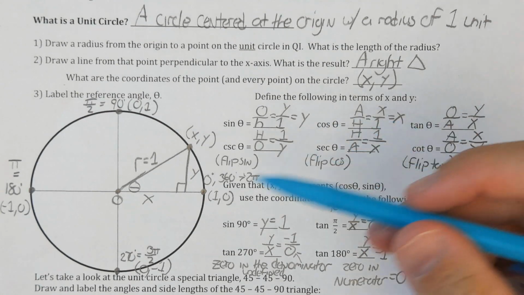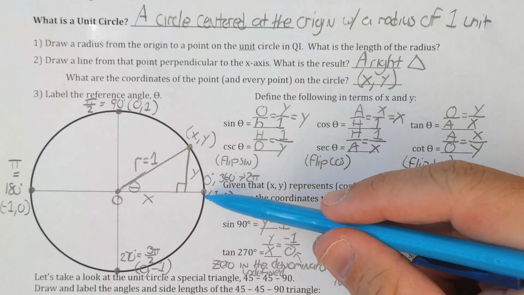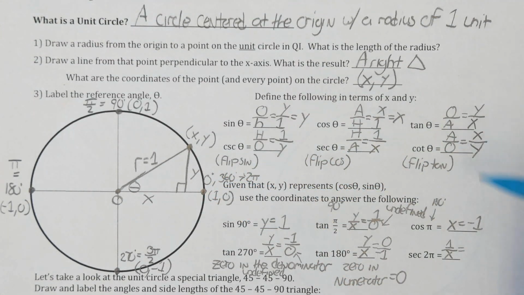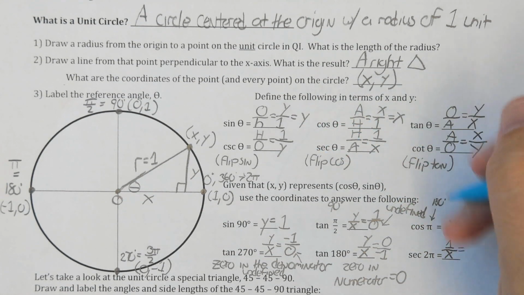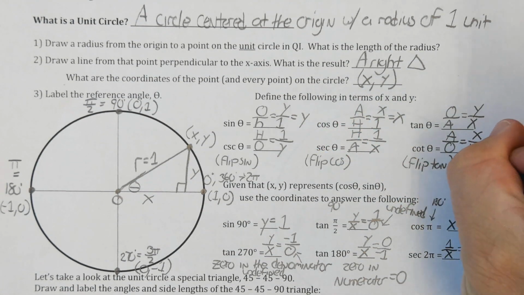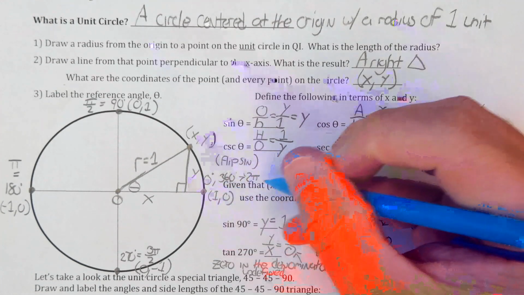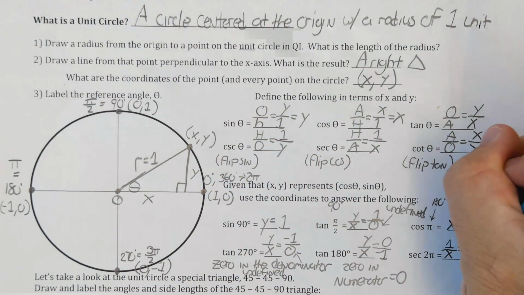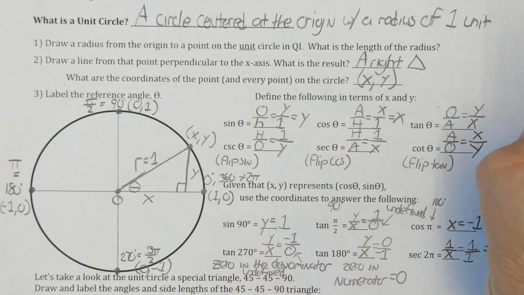So then what is secant at 2 pi? Well, 2 pi is the same thing as 360, so we're looking at that ordered pair, x comma y. Secant is equal to 1 over x. So in this case we have 1 over what x is equal to at 2 pi, or at 360, which is 1. So we just say 1 over 1, which equals 1.